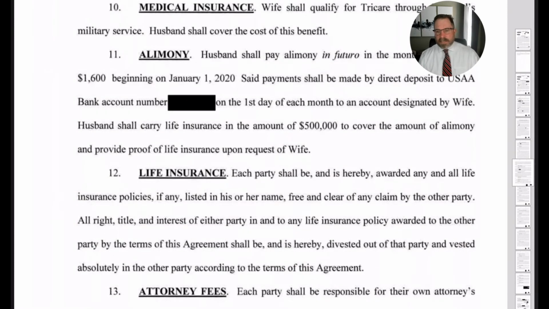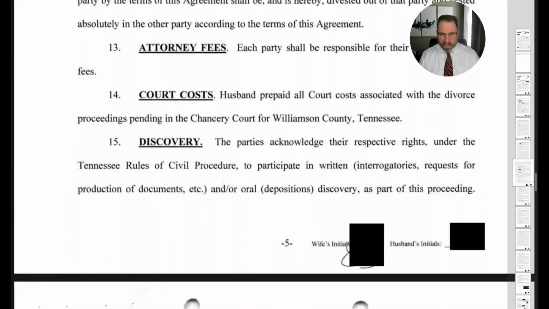In this case, the husband also agreed to have $500,000 worth of life insurance to cover future alimony payments in the event that he passed away before he completed paying his alimony. In this case, each party agreed to pay their attorney's fees.